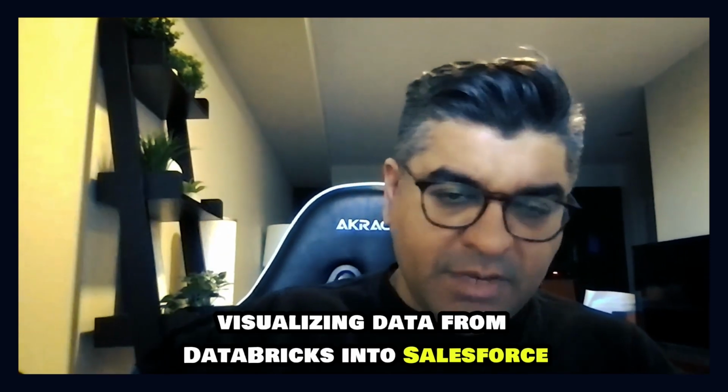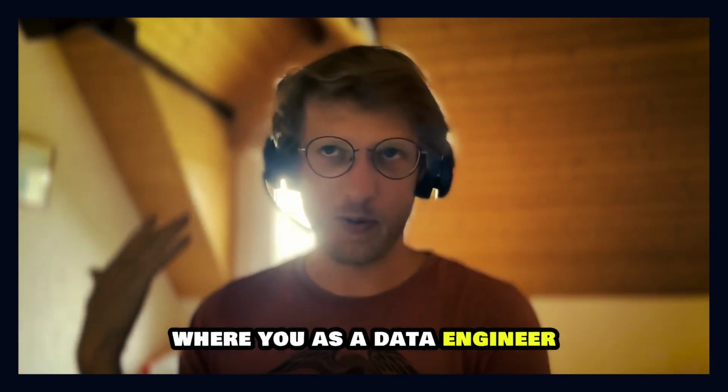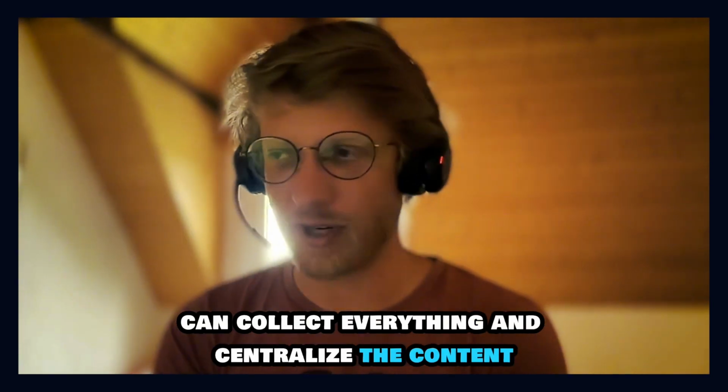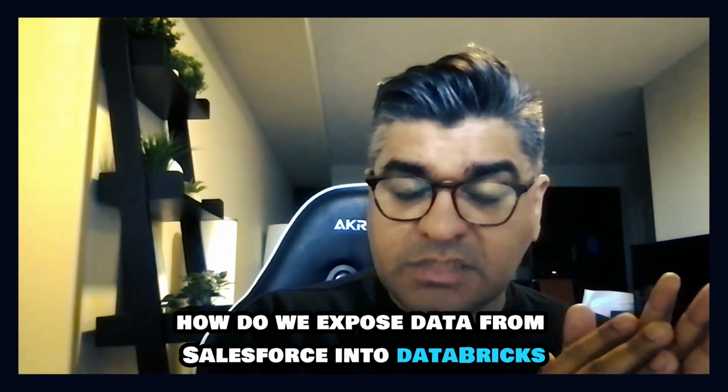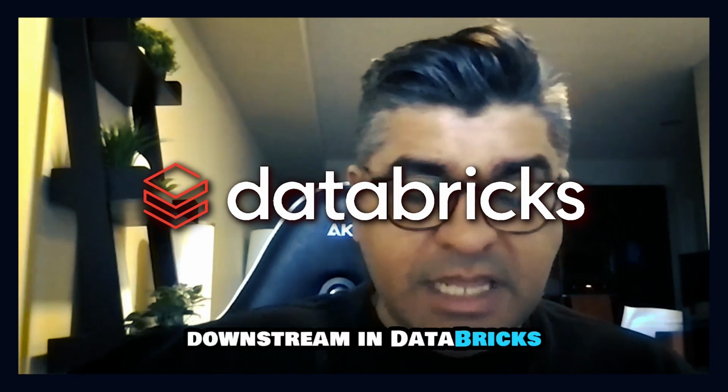Visualizing data from Databricks into Salesforce. You have your data in your Lakehouse, where you, as a data engineer, can collect everything and centralize the content. How do we expose data from Salesforce into Databricks to either retrain those models or to conduct any other analysis downstream in Databricks?